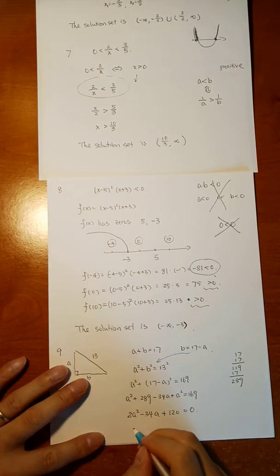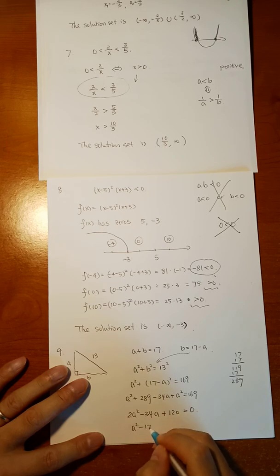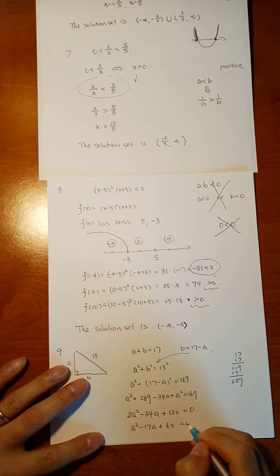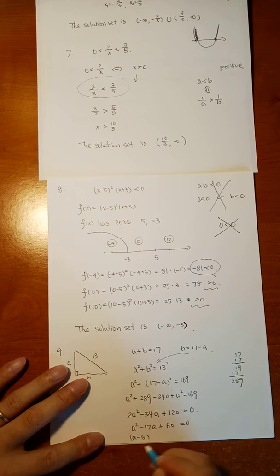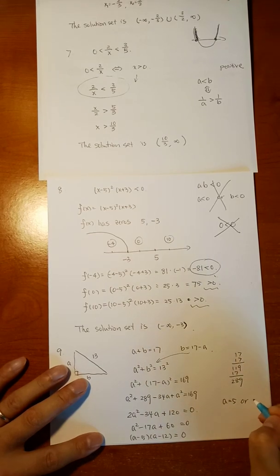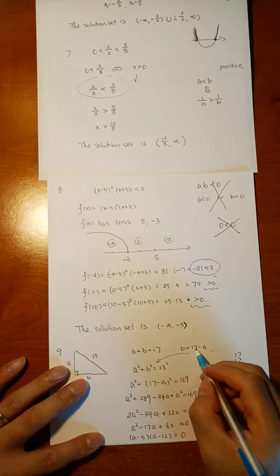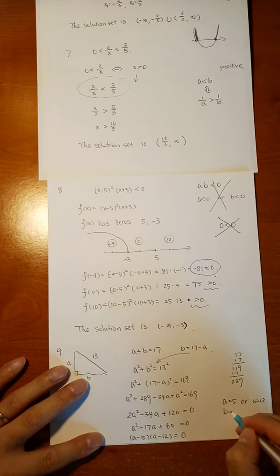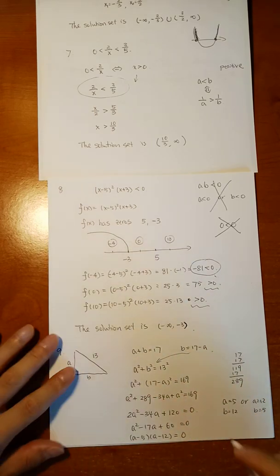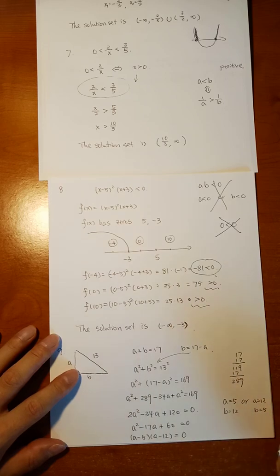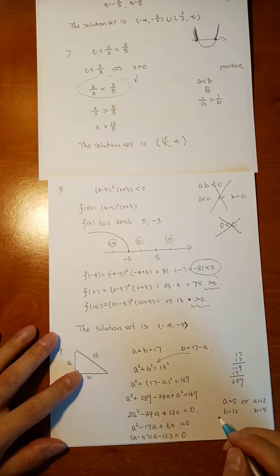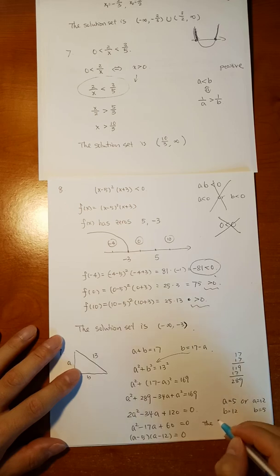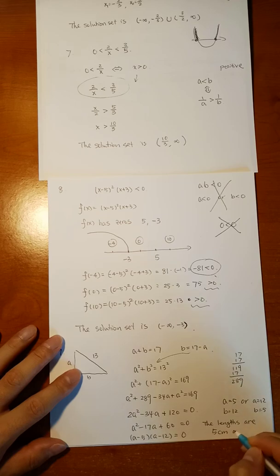And we divide this by 2, we'll get A squared minus 17A plus 60 equal to 0. So (A minus 5)(A minus 12) equals 0. So A is 5 or A is 12. When A is 5, B is 12. When A is 12, B is 5. So actually there's only one triangle. Find the length of the legs.